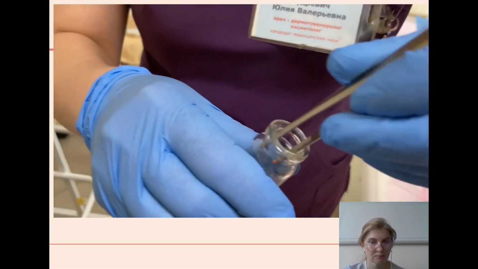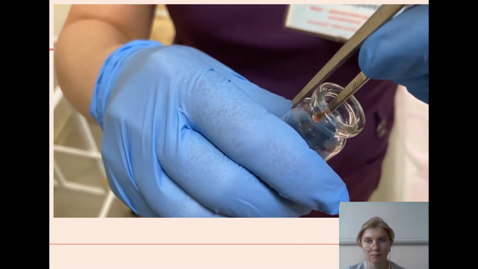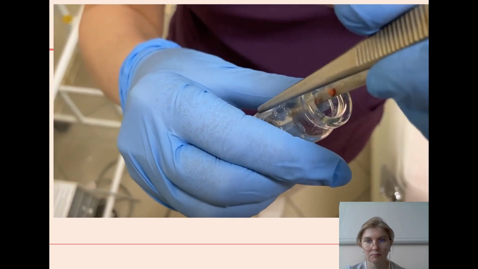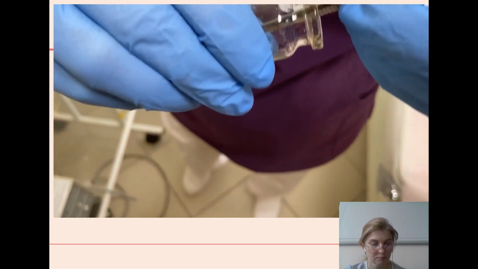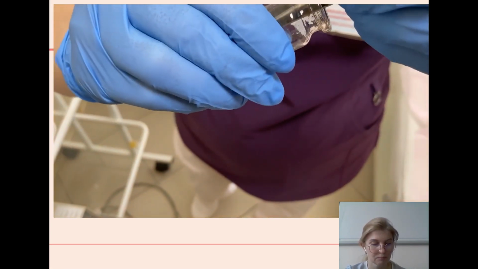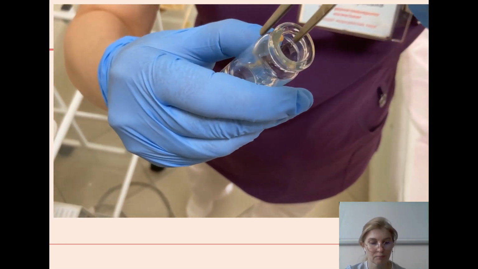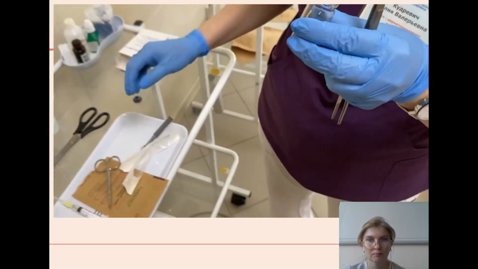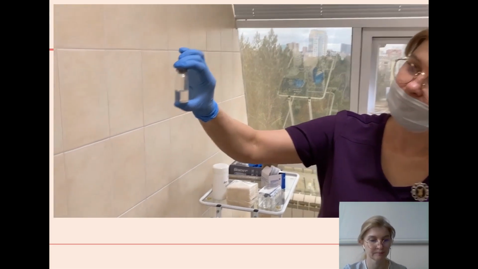And I am putting this fragment into a container with fixator. Fixator is formalin. That's all.